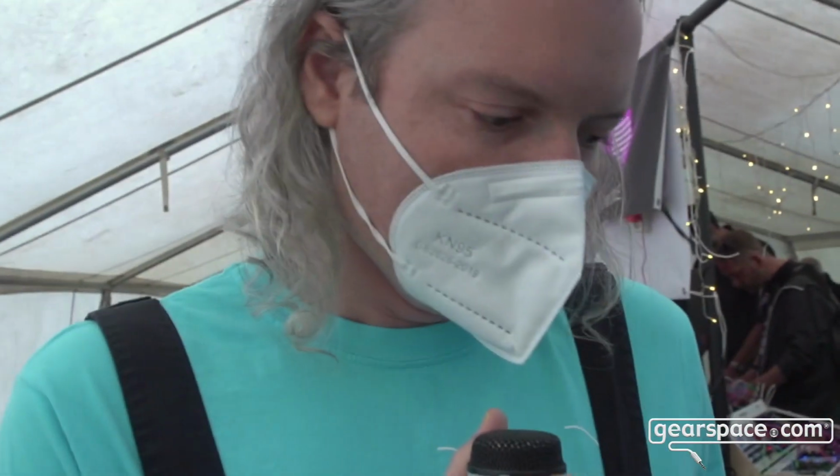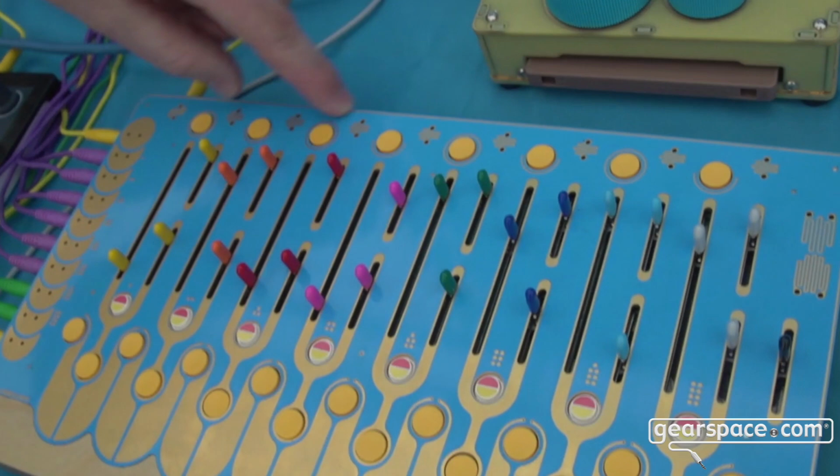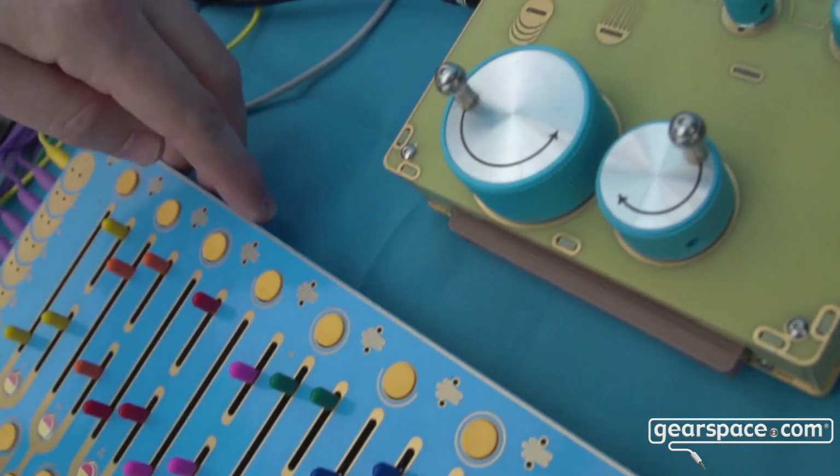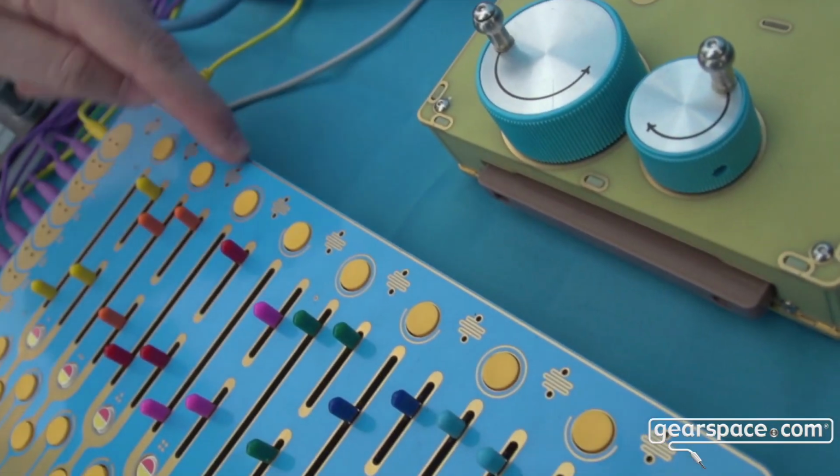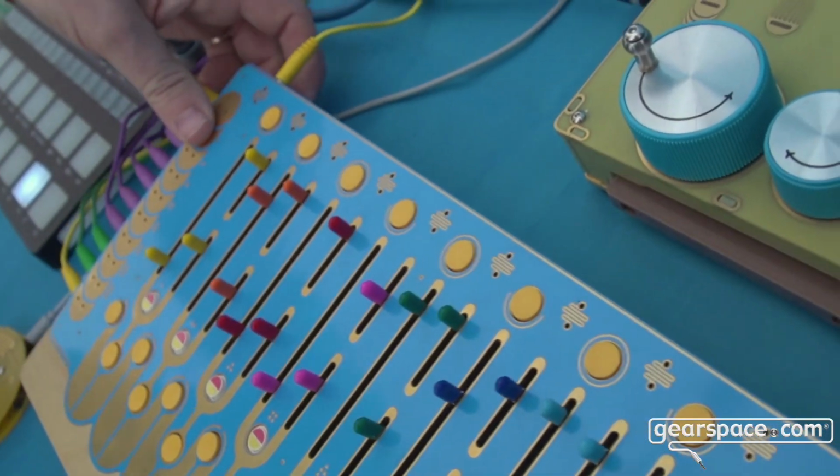And I don't know if I went over the individual outputs and the passive summing yet. Did I? No. Okay. Well, there's 8 individual outputs as well, which gives you a bit cleaner experience if you're using a mixer. And I can tip it up for you.